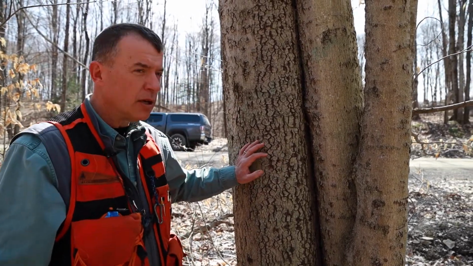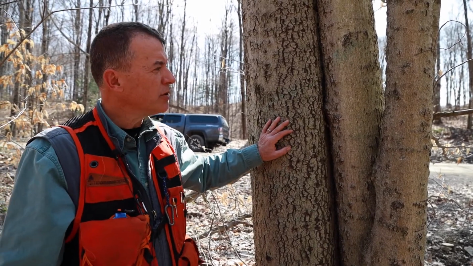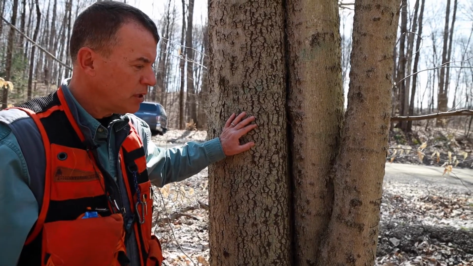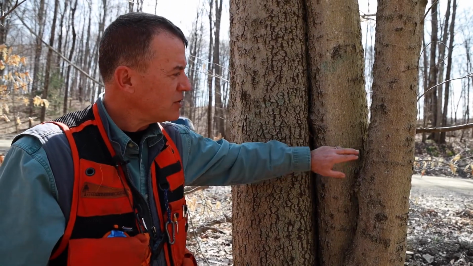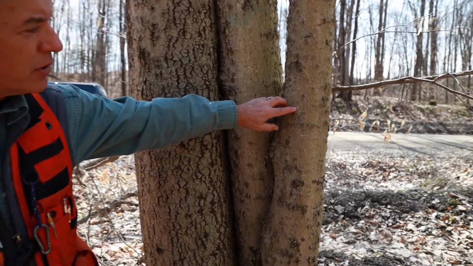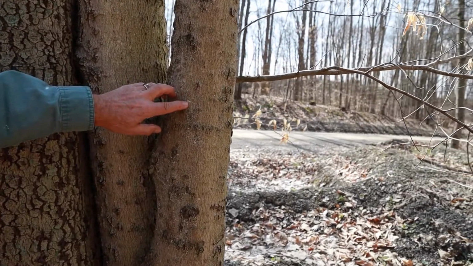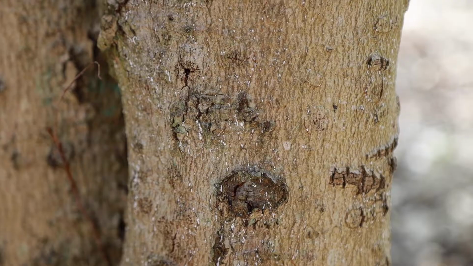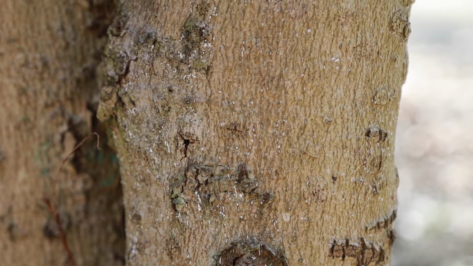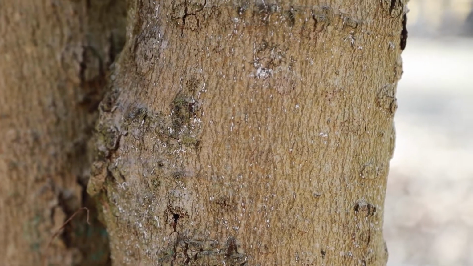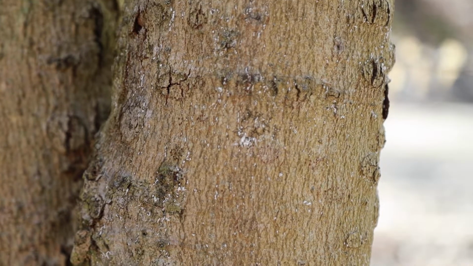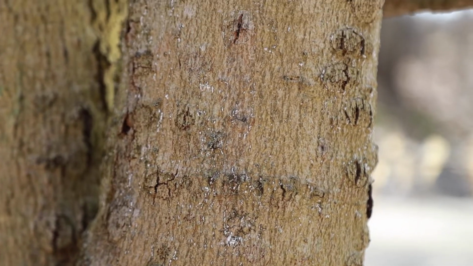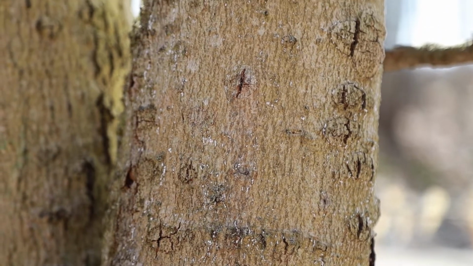Unfortunately, in the early 1900s, there was an insect that was brought into North America, and that insect is called a scale insect. You can see these small white patches are a waxy covering that protect the insect, so that's not actually the insect, it's a protective coating. And what that scale insect does is it pierces into the bark of the American beech and it pulls sap out. So it's trying to get nutrition from the sap.